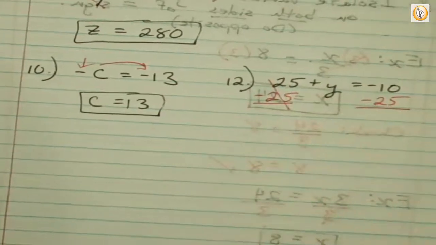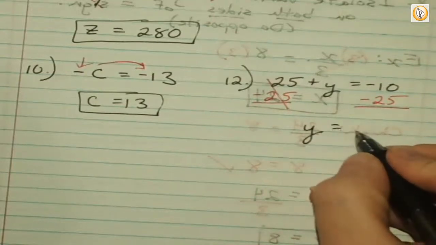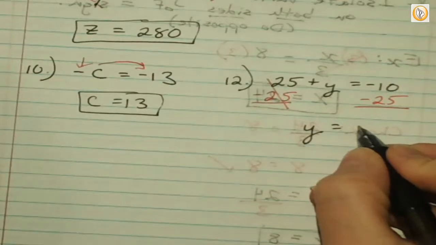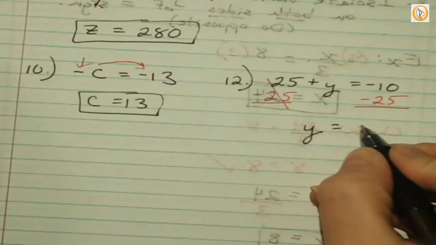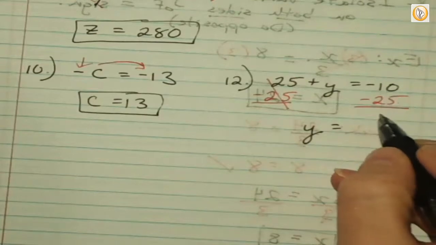These cancel out. So I have y equals what? Y equals negative 10 and negative 25.